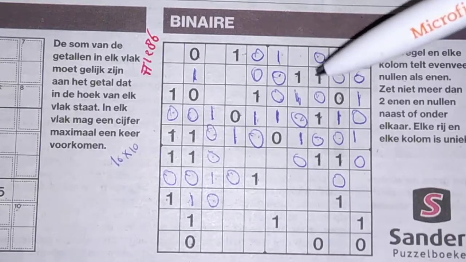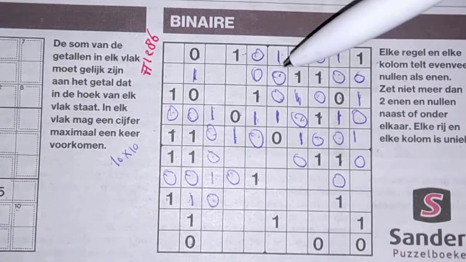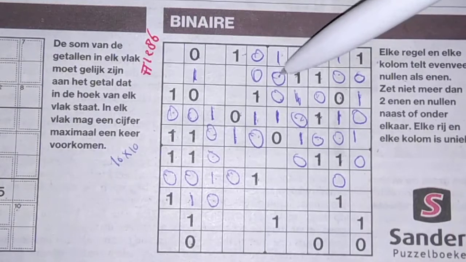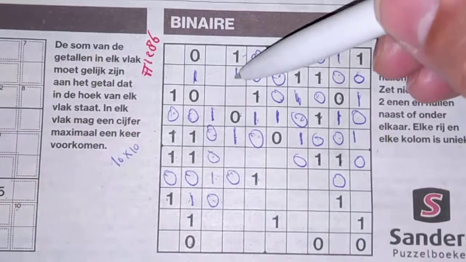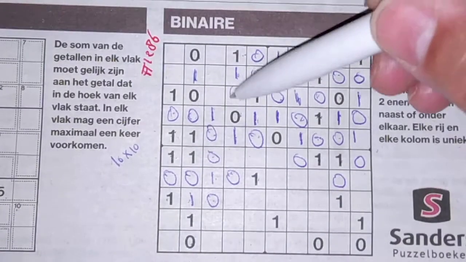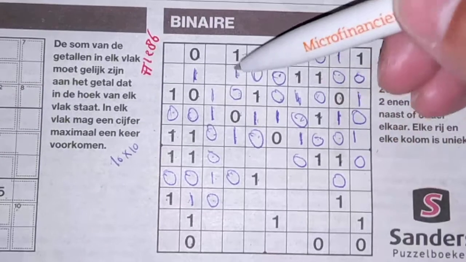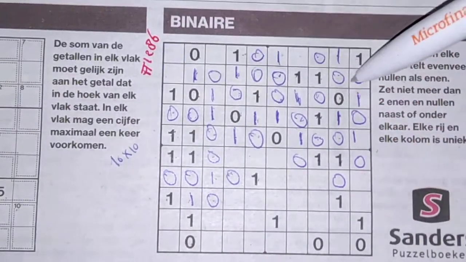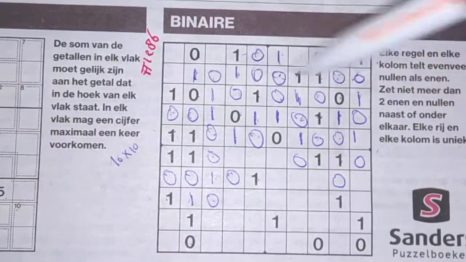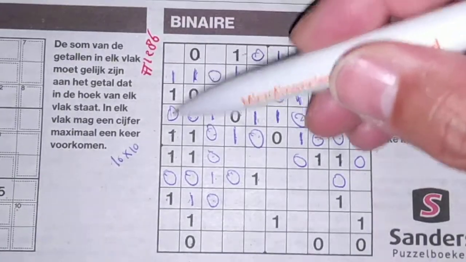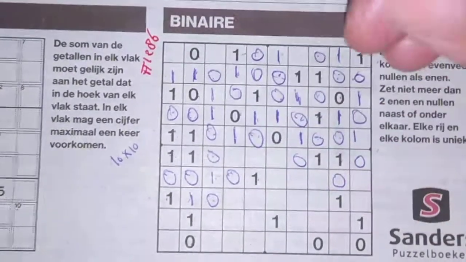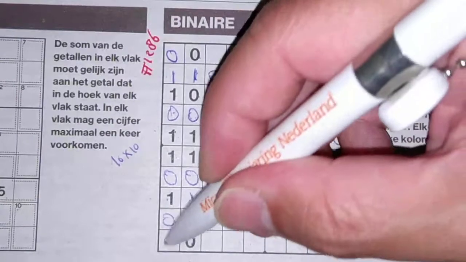Then. Double O, here an 1, there an 1. Double one, here an O, there an O. Between two O's comes in 1. Between two ones comes in O. We have 1, 2, 3, 4, 5 O's, so the rest are ones. Now I have 5 ones in this column, so the rest are O's.